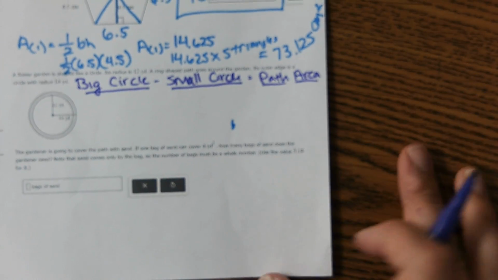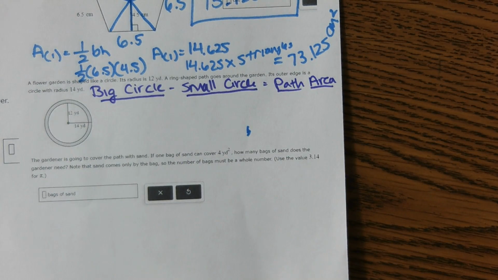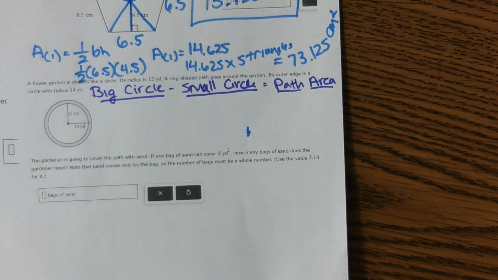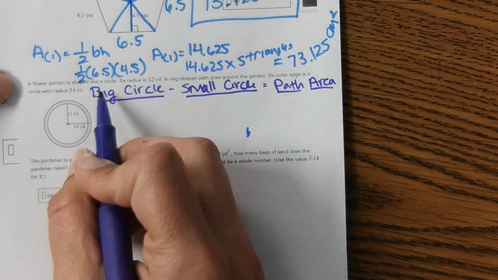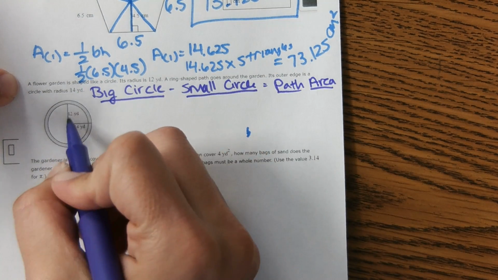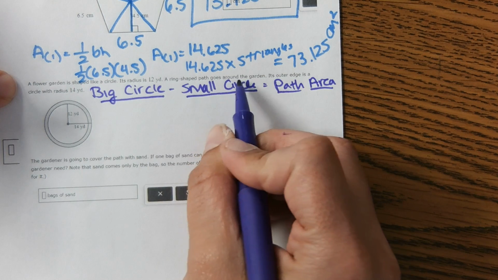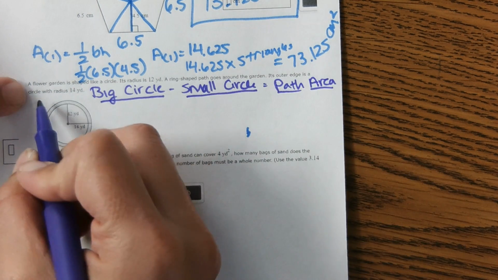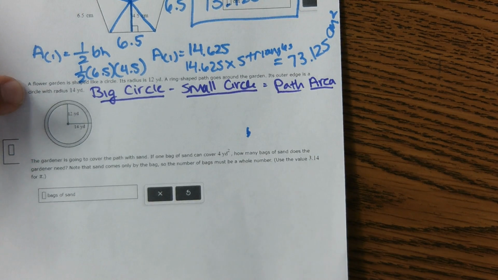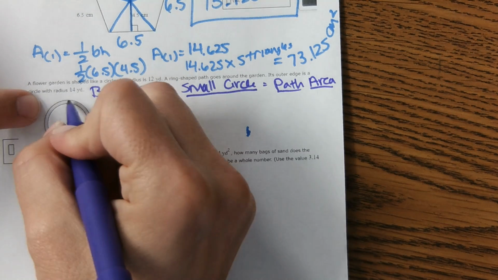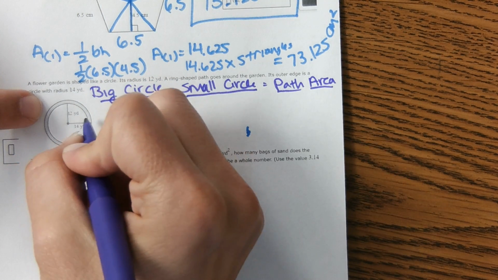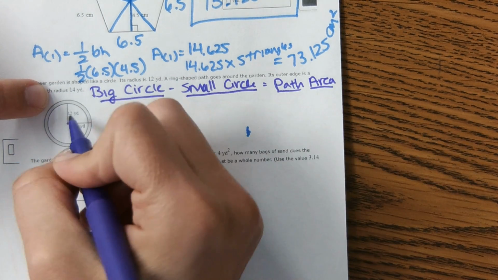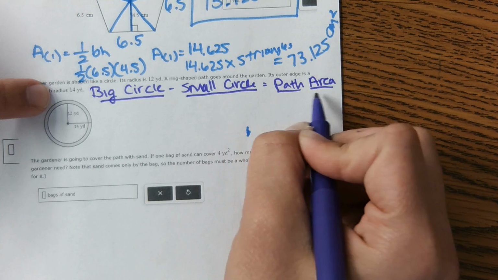Okay, and then zooming in on this problem uses the same skill, it just puts a couple different things together. So for this, a flower garden is shaped like a circle, its radius is 12 yards, a ring-shaped path goes around the garden, its outer edge has a radius of 14 yards. So for this one, to find just the area of the shaded part, we're going to have to find the area of the big circle, subtract the area of the small circle, and then that'll give us the path area.